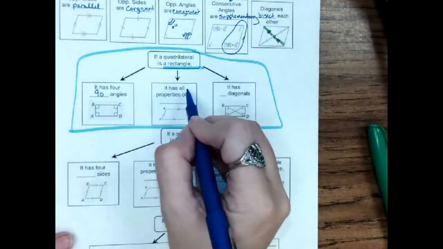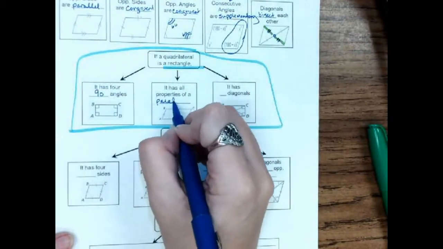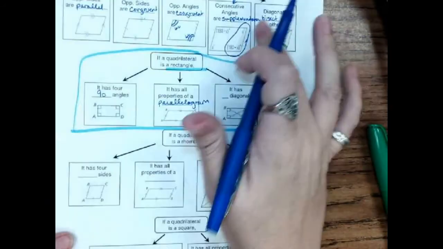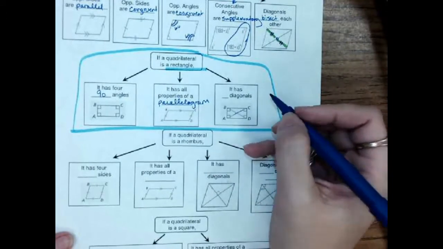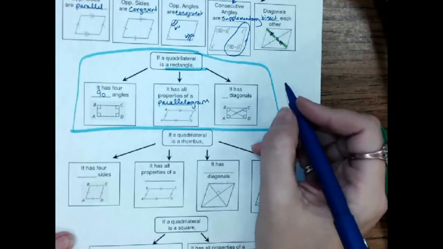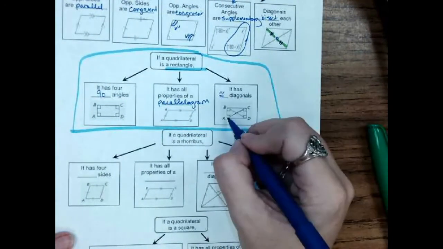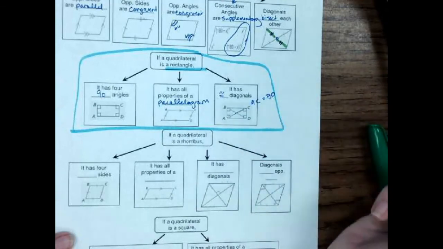It has all the properties of a parallelogram up here. So all these properties are true. And its diagonals, look at those. What do you notice about those? Those are congruent to each other. It has congruent, here's our symbol for congruent diagonals. AC equals BD. They're equal to each other.